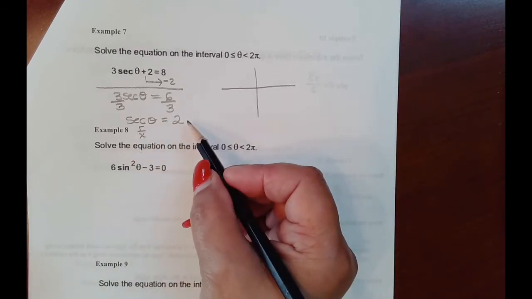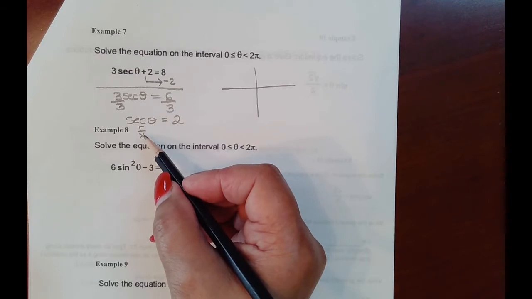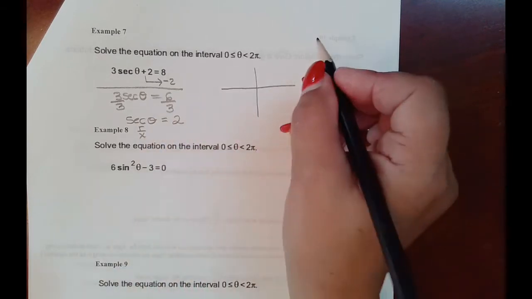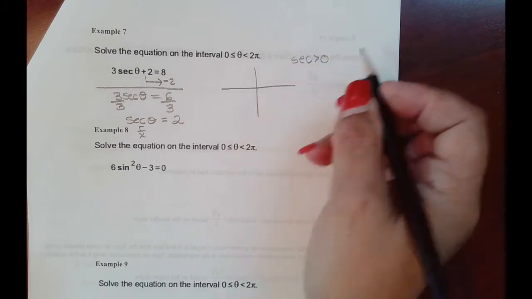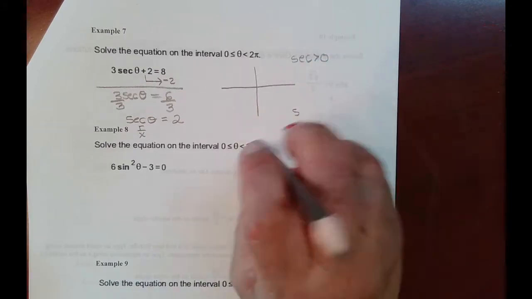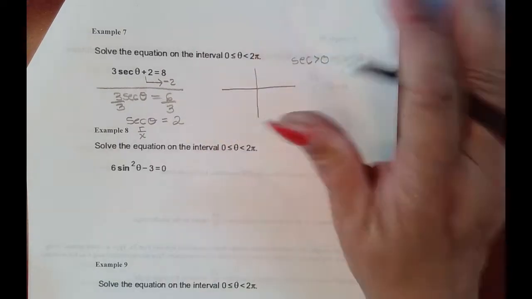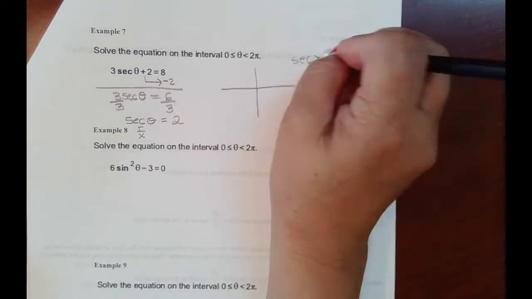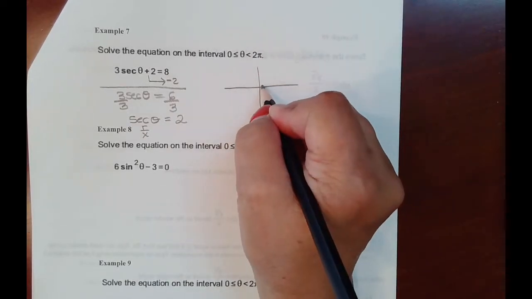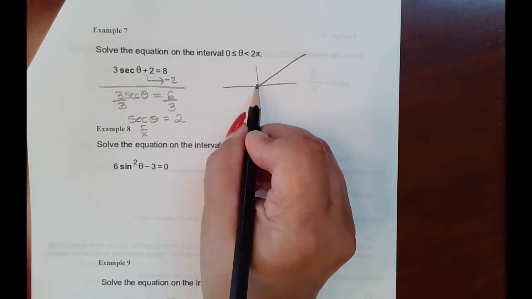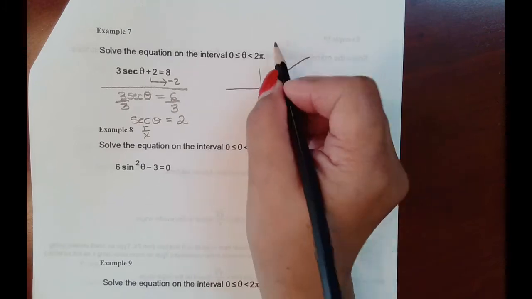The way that this is going to be positive is if you're in a quadrant where x is positive. So secant is positive in quad 1, and secant is positive here.